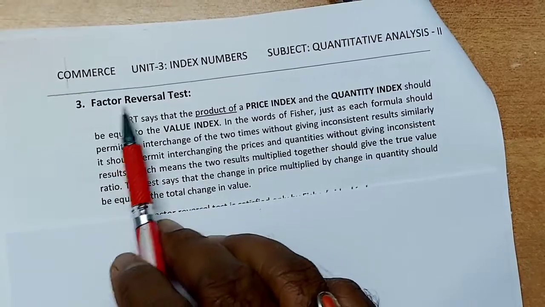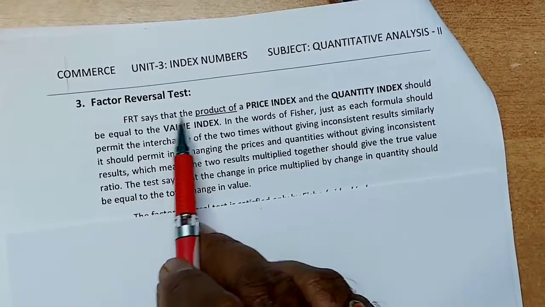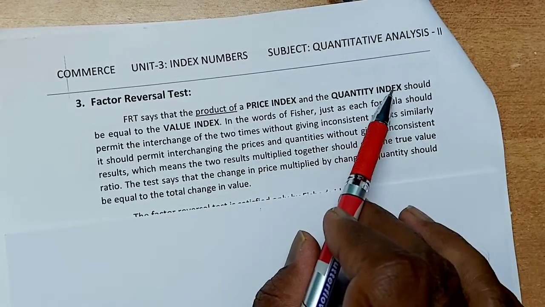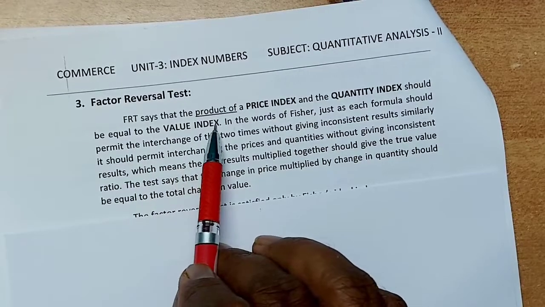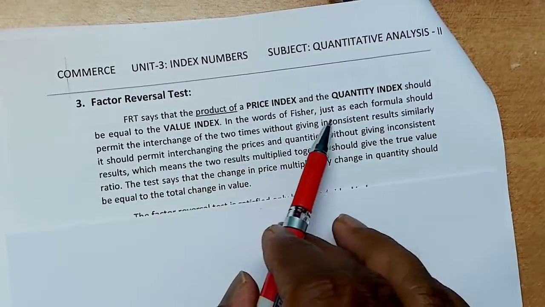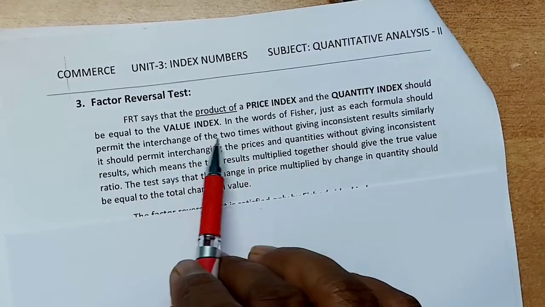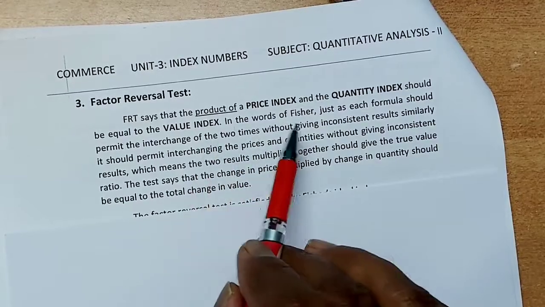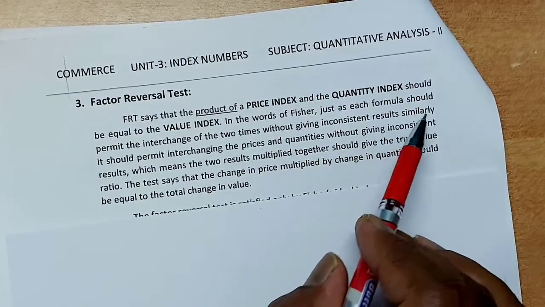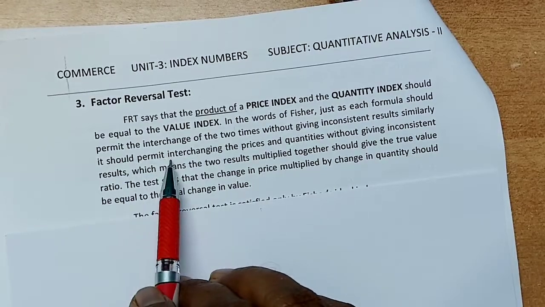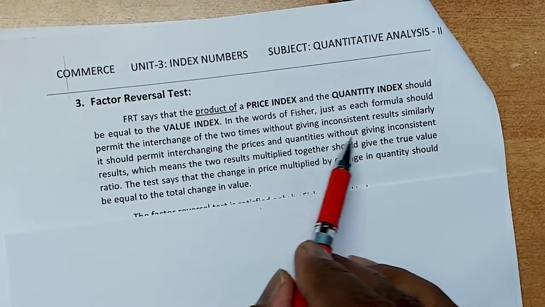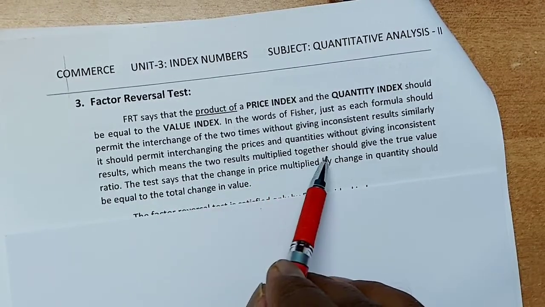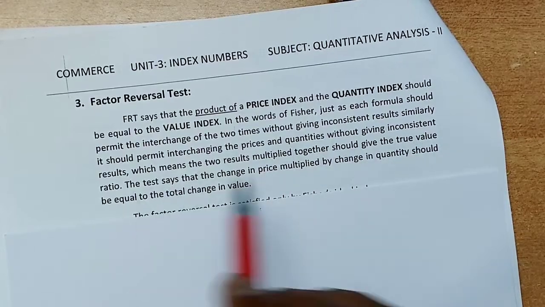Coming to the next one, which is factor reversal test. Factor reversal test says that the product of a price index and the quantity index should be equal to the value index. In the words of Fischer, just as each formula should permit the interchange of the two times, that is base year into current year and current year into base year, without giving inconsistent results, similarly it should permit interchanging the prices and quantities without giving inconsistent results, which means the two results multiplied together should give the true value ratio.